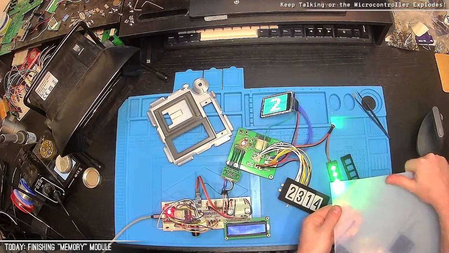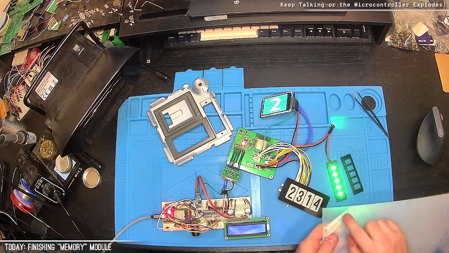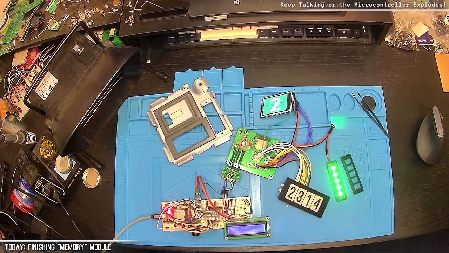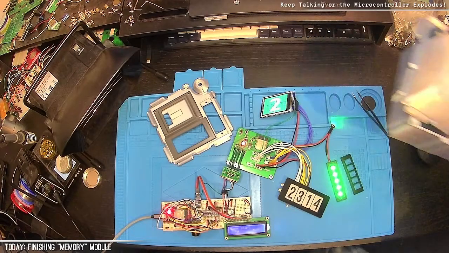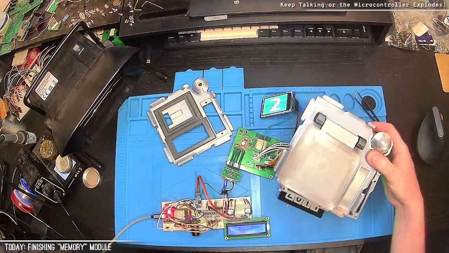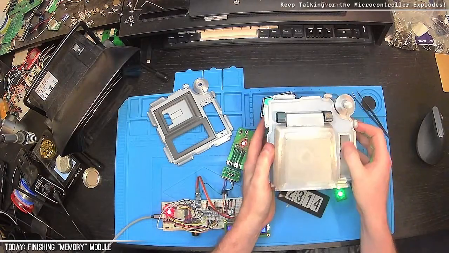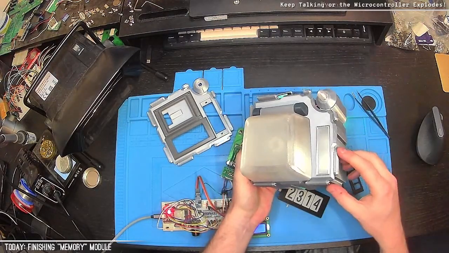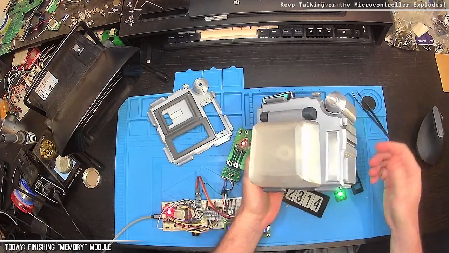So I can use a diffuser. The problem with that is, let me just grab the button module. Hopefully you can see on this camera. So I've got this same acrylic here. It's like a cloudy white, basically.